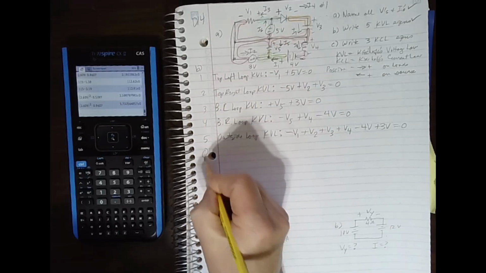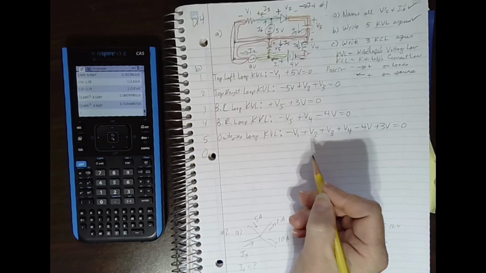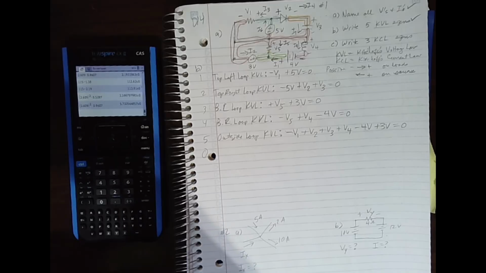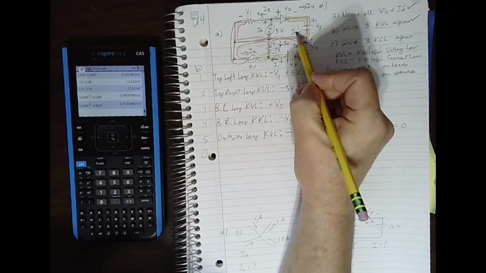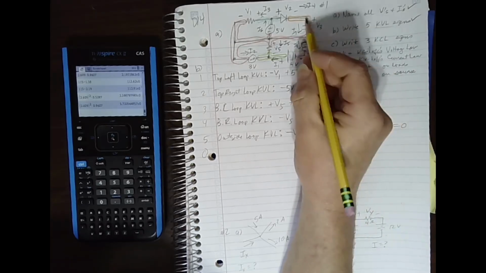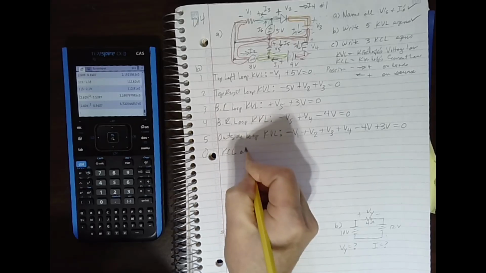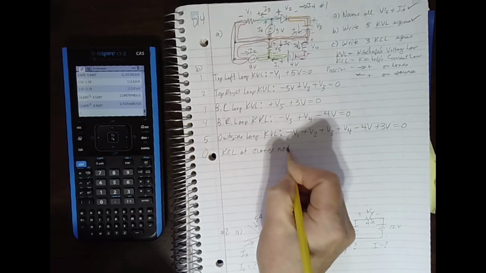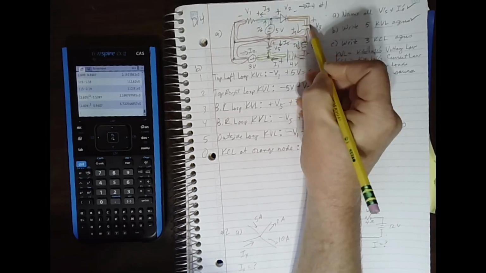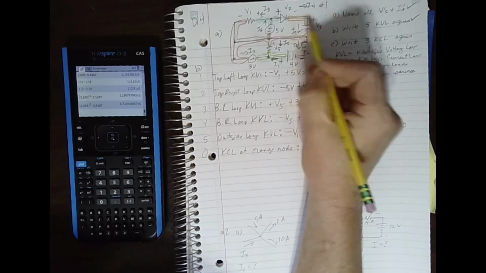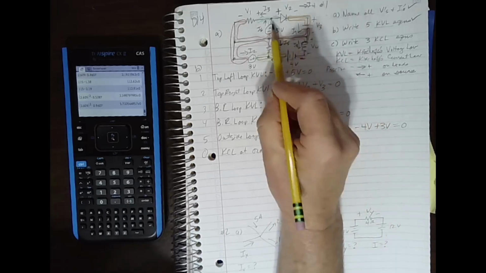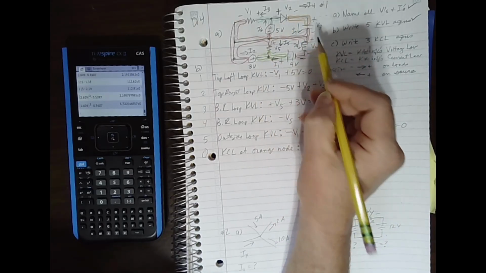Part C says write 3 KCL equations. All right, so we might write a few more than 3 because I want to do some boring ones. So remember I said we didn't really need this I7, right? But let's do KCL at the orange node. So the whole node, remember, includes all the pieces it connects to, and that's all inside the node. So we're going to say the current into this node equals the current out of this node.